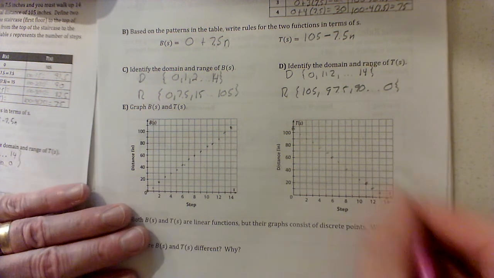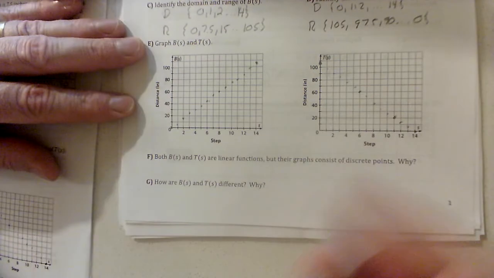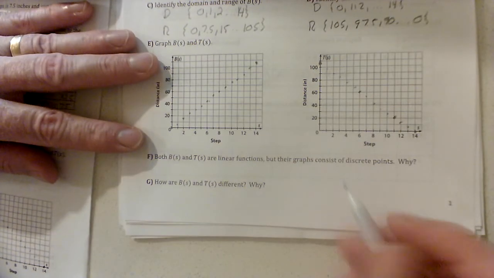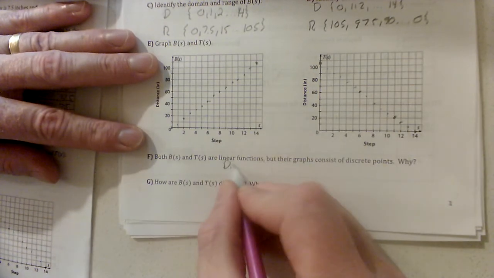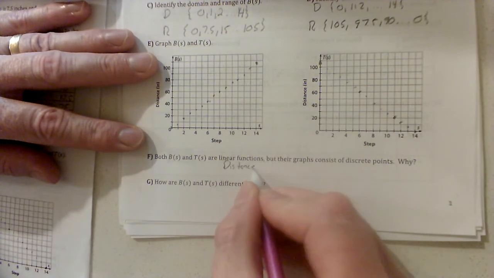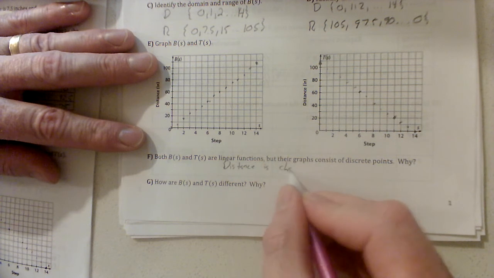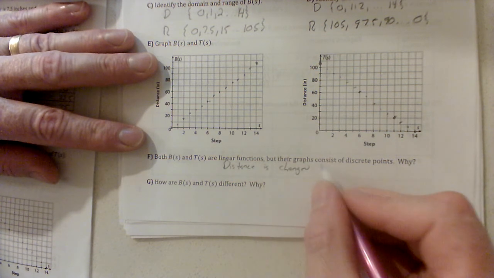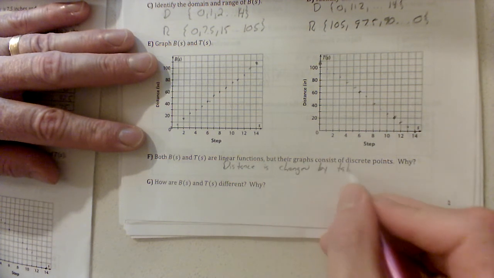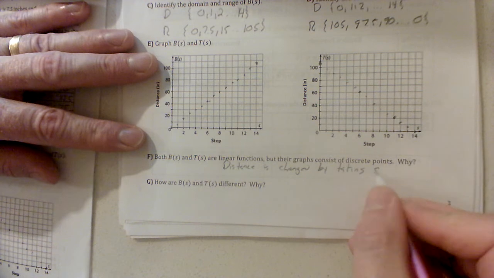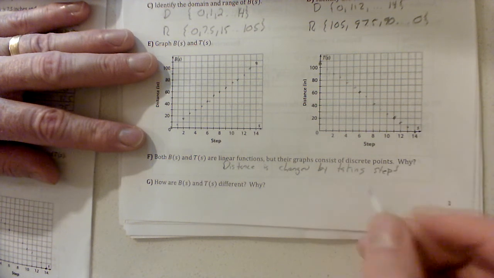And then we have kind of a graph that looks like that. All right. Now this is just talking about what they are. These are discrete points, right? Because the distance is changed by taking steps, right?